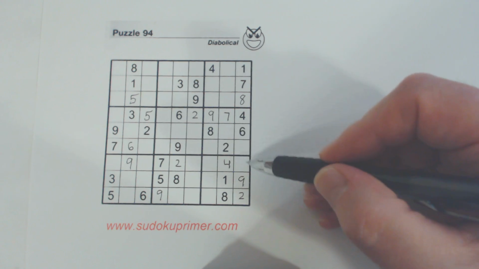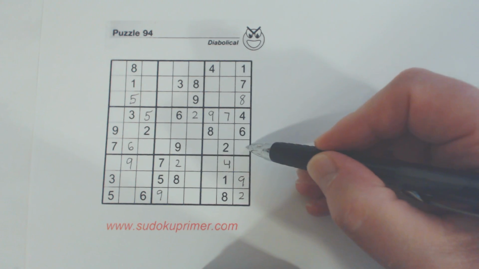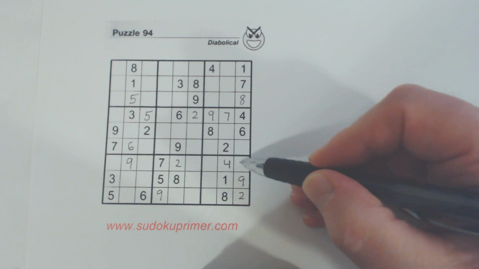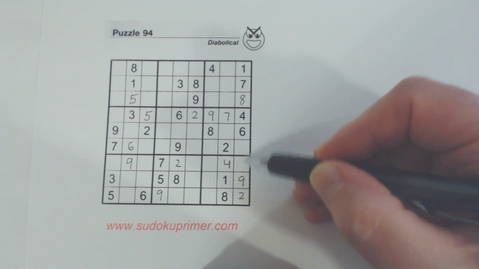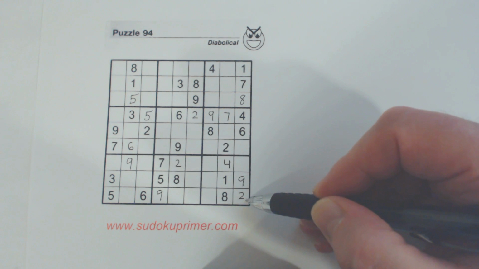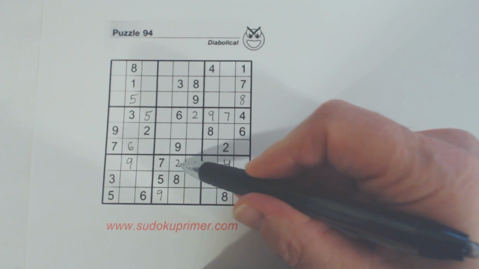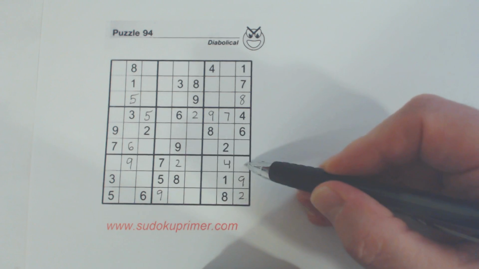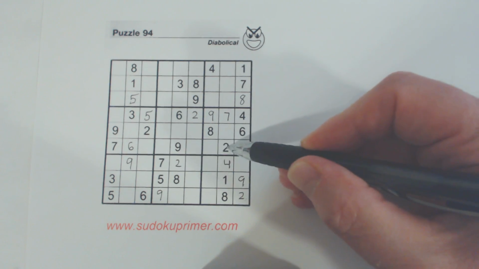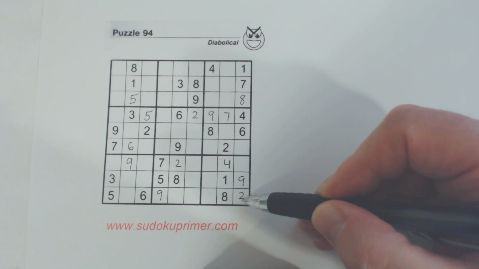And here's a 2, so that's a 3 or 5. And here's a 2, so that's a 3 or 5. So we have 3, 5 twins, so we know that's a 2. Another way related is we can see this already. This can't be a 2 because this row has a 2 already. This can't be a 2 because this row already has a 2. So we know that has to be a 2.